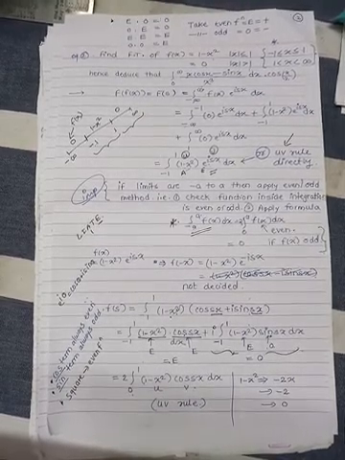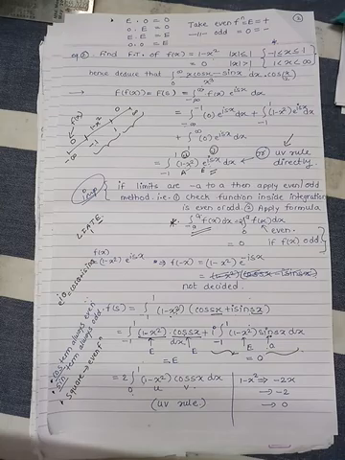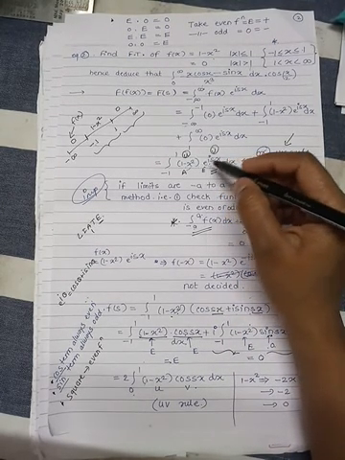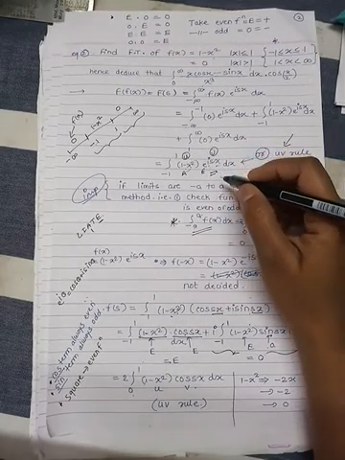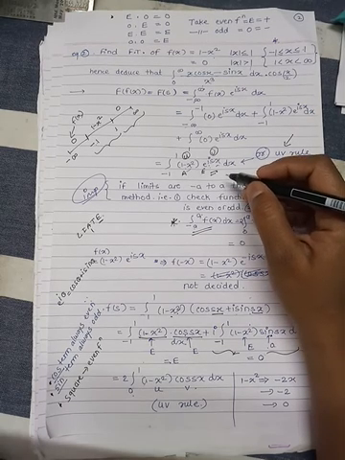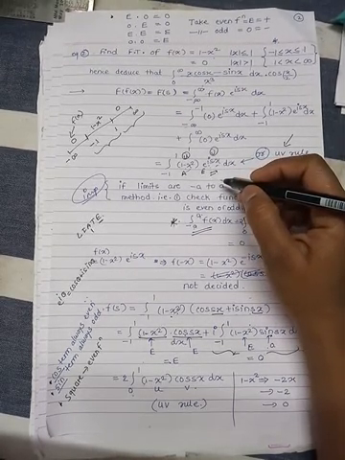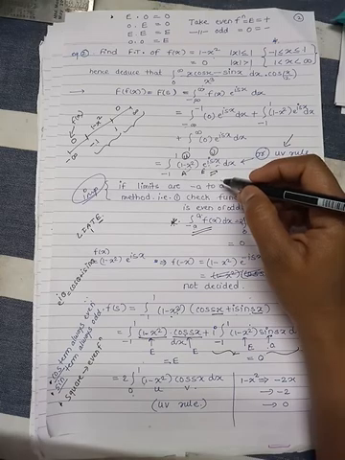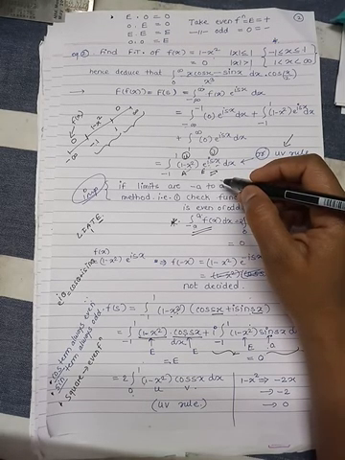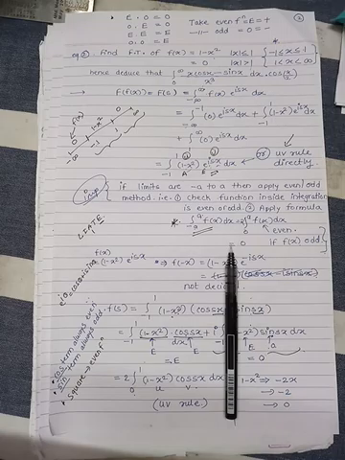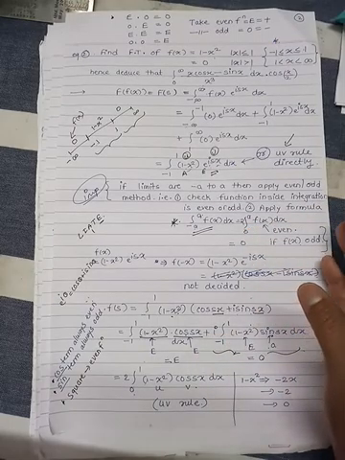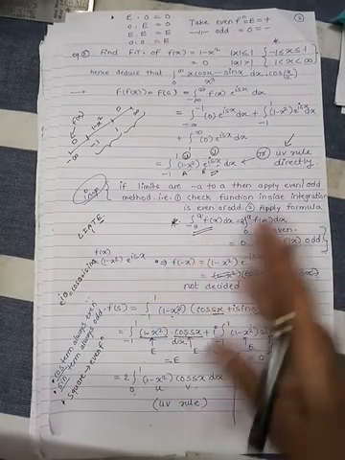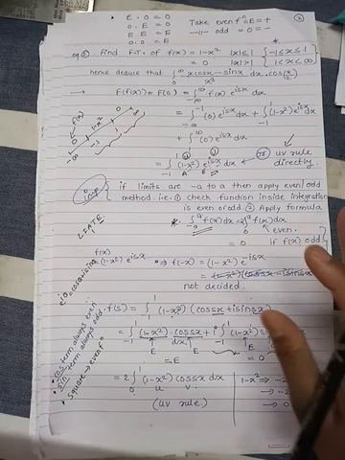Now you can use the UV rule. If you use the UV rule directly here, there will be lengthy calculation. So hence we are using the even odd concept here, and this is a very powerful method to get the integration value easily in minimum steps. So use this even odd concept. You can easily get this method by solving or by practicing these examples.